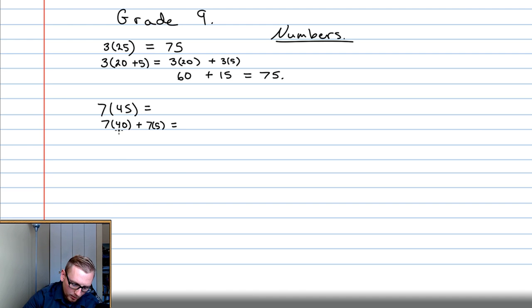Well, 7 times 4 is easy, right? That's 28, so 280. Add a 0. 7 times 5, well, you learned that early, that's 35. Now you only have these two numbers to add together. Well, that would be what? 310 and 15, right? Boom.